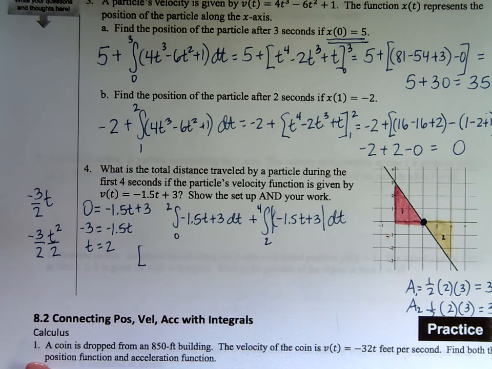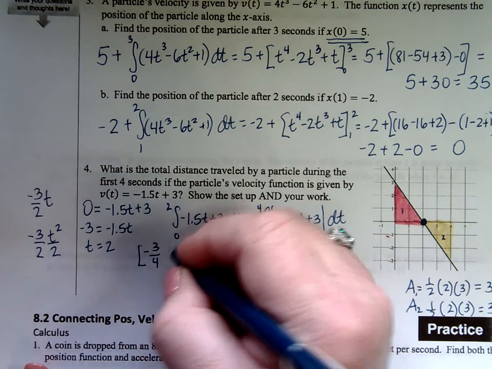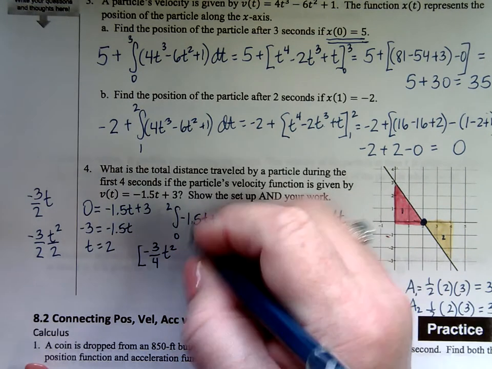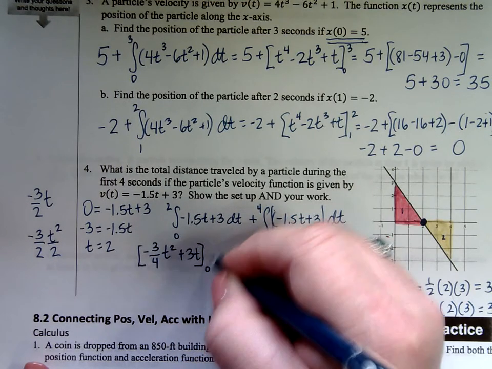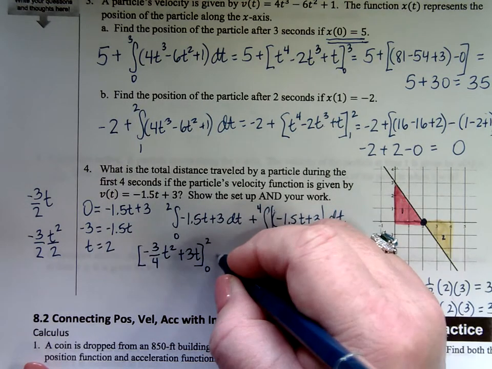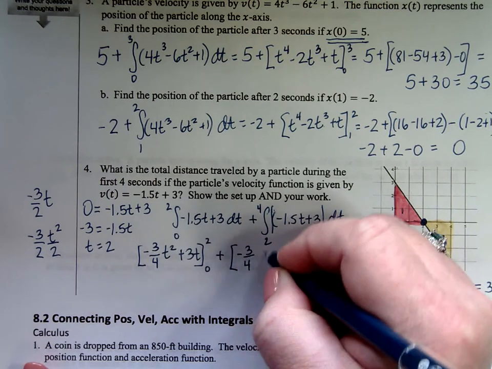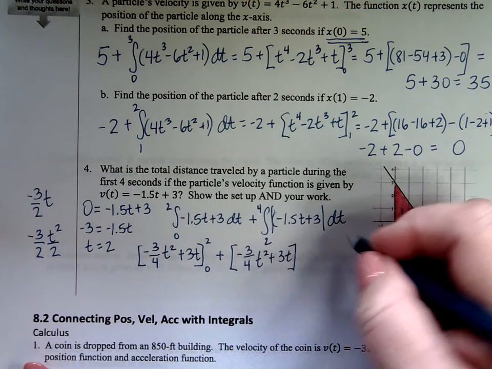So really this first term is going to be -3/4 t squared. A little trickier because of the fraction there, plus 3t. I want to evaluate that from 0 to 2, and then I'm going to do the same thing over here. I'm going to take that same exact integral, and I'm going to evaluate it from 2 to 4.